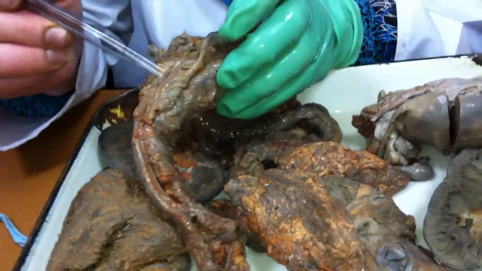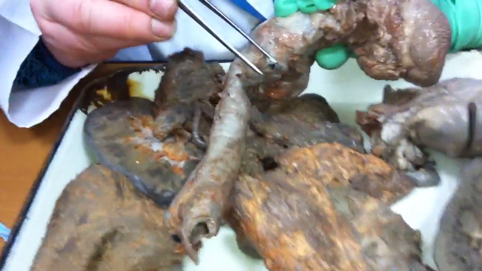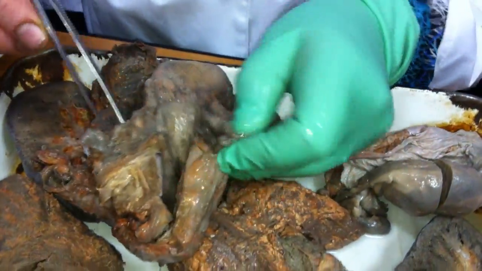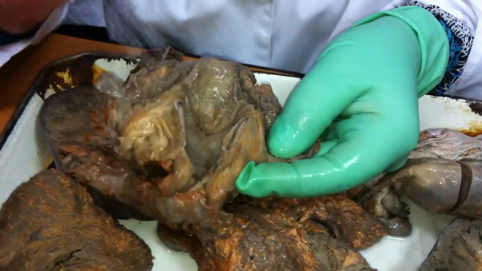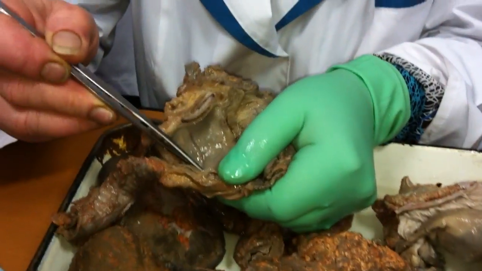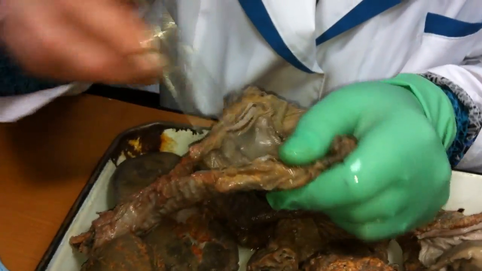This is the plate of the cricoid cartilage. This is its ring. These are two plates of the thyroid cartilage. This is the epiglottis, and here the arytenoid cartilages. Here will be the laryngeal ventricle.